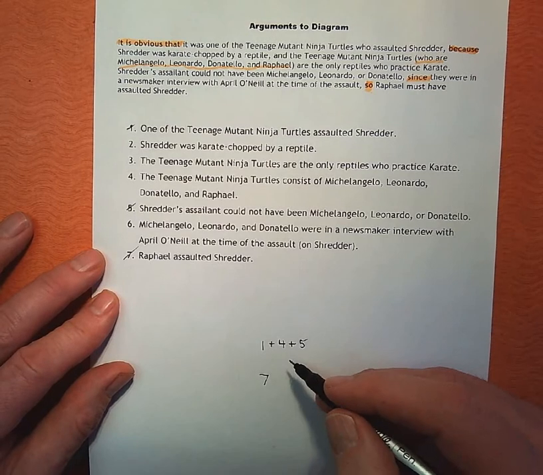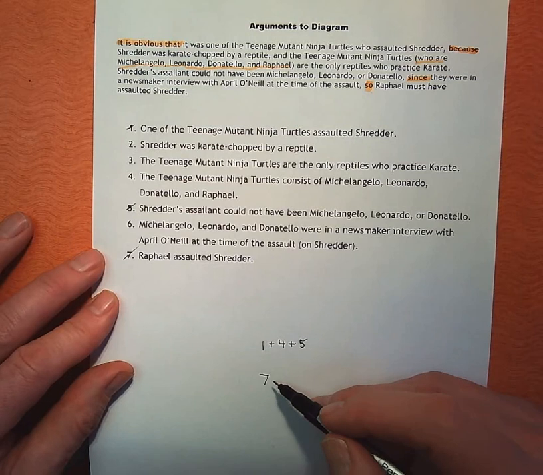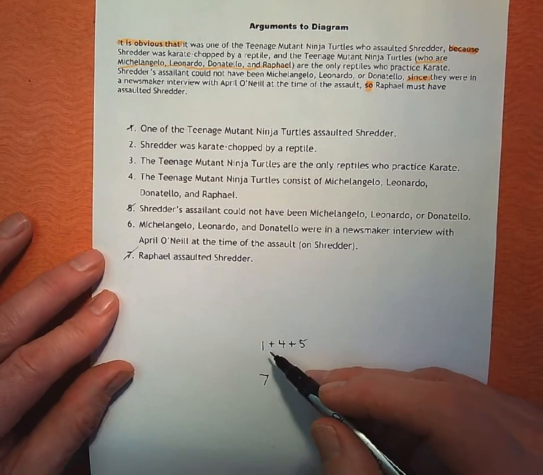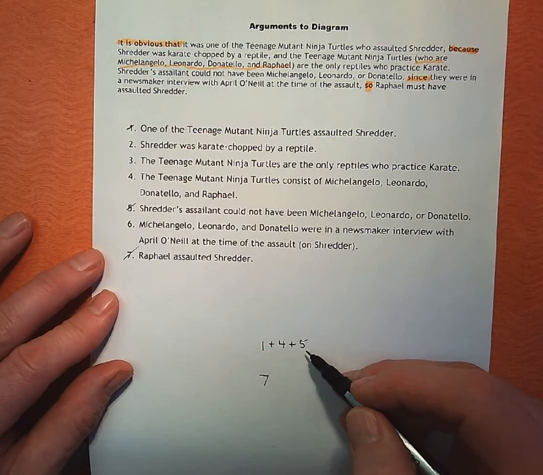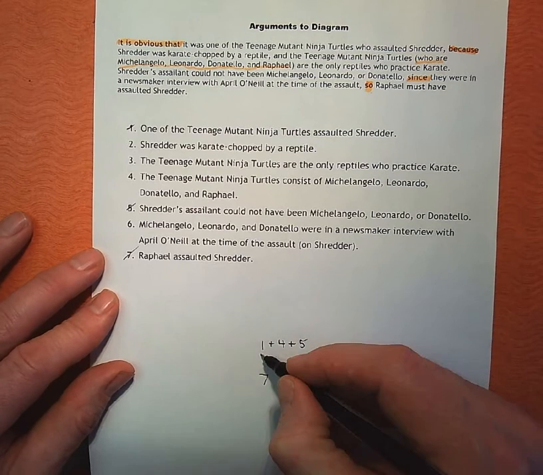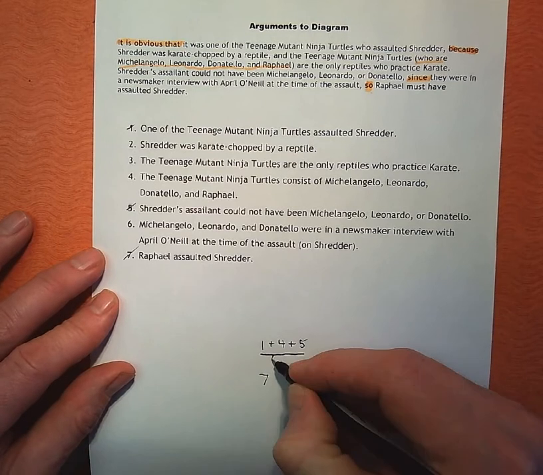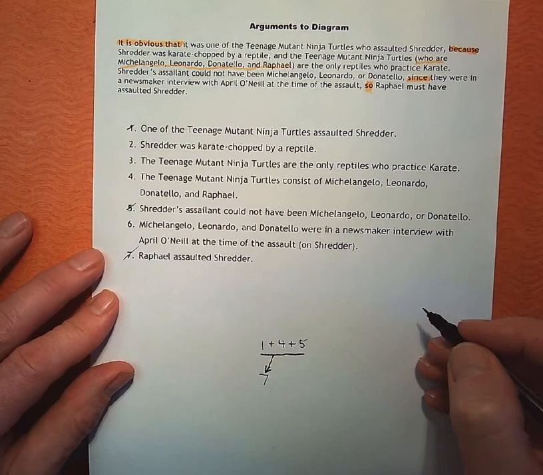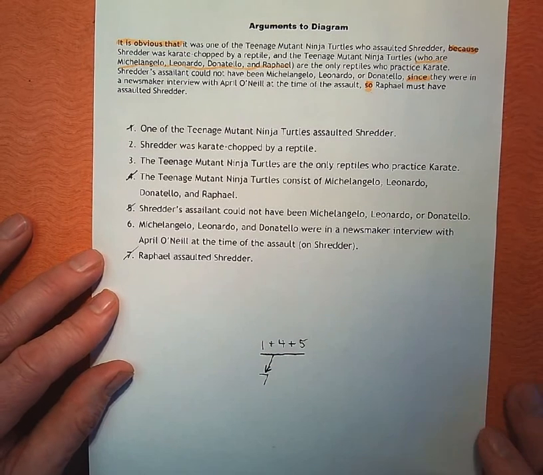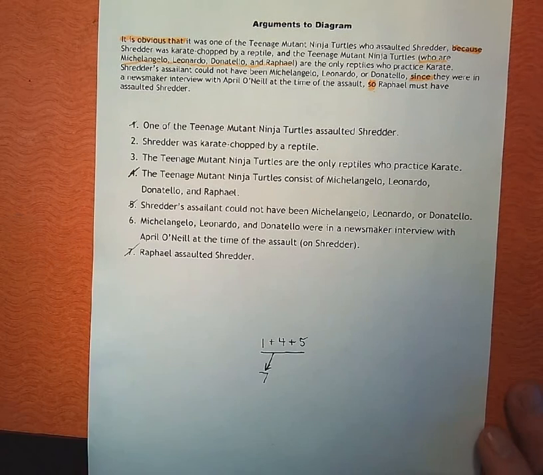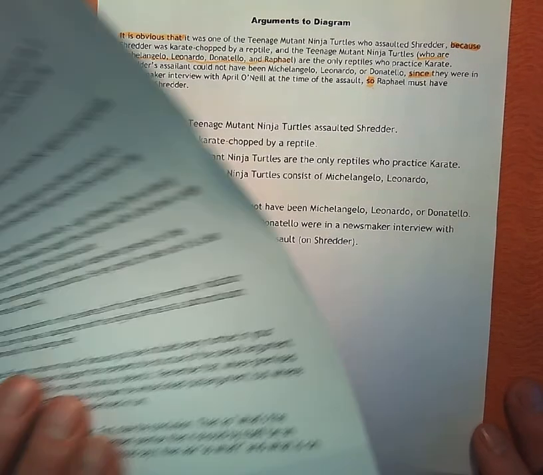So, Raphael assaulted Shredder. What's your evidence? It's one of the Teenage Mutant Ninja Turtles. They consist of Raphael, Michelangelo, Leonardo, Donatello, and it could not have been, in fact, Michelangelo, Leonardo, or Donatello. Those put together do prove that it was Raphael. Okay, so we have got rid of, yes, I forgot to cross that one off. All right, what next? Well, I've been doing some of this anyway.